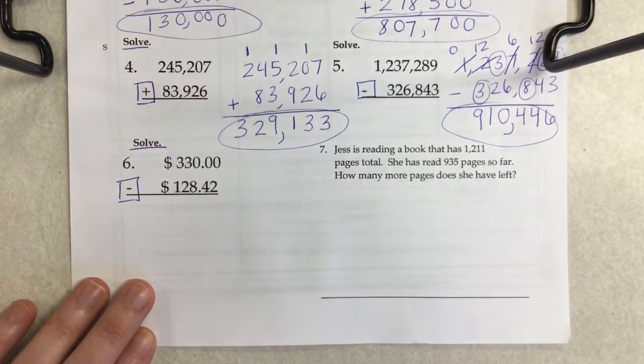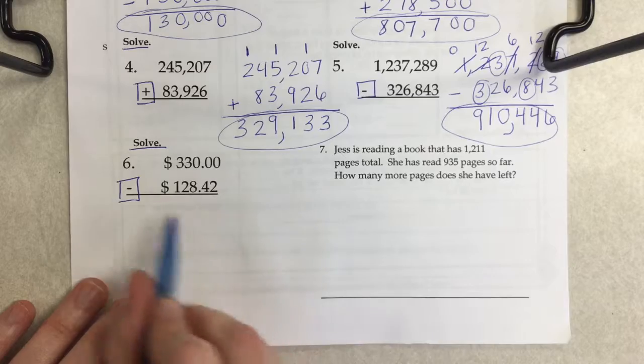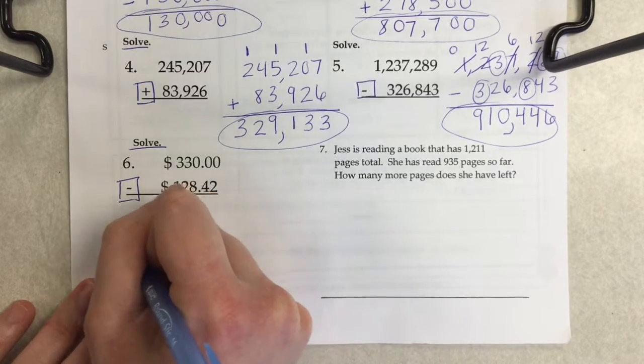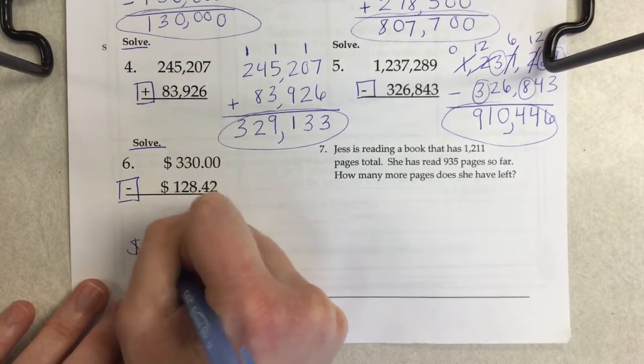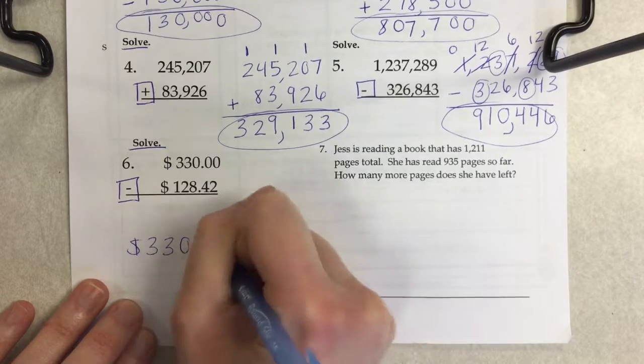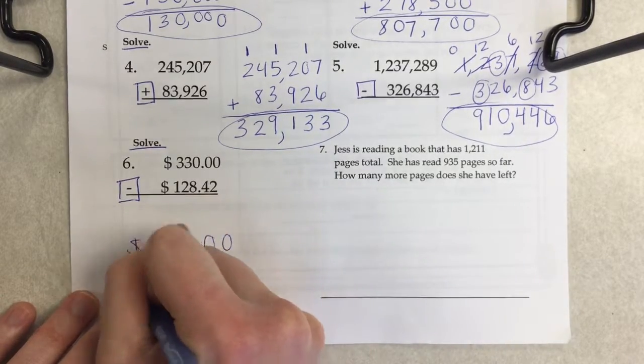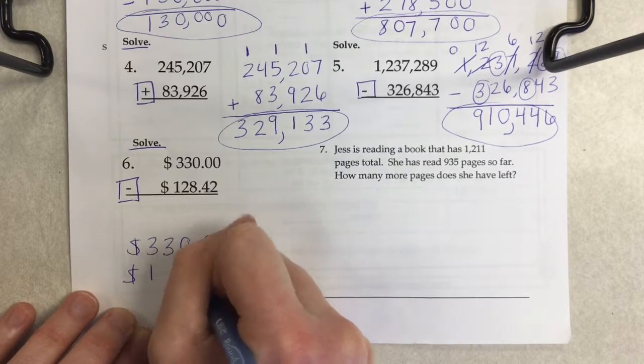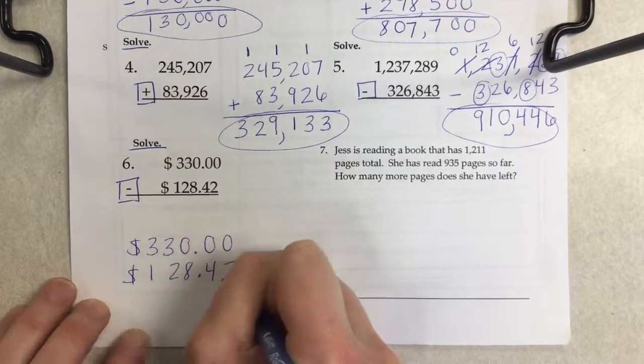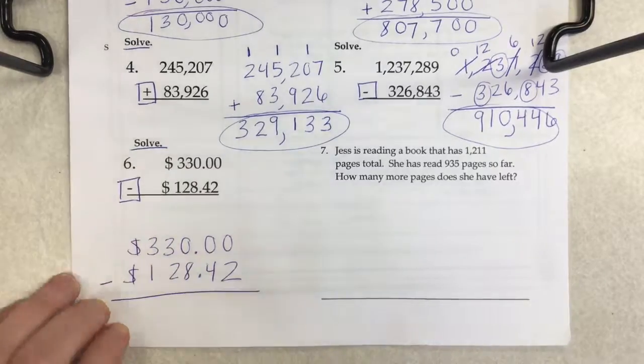Number 6, again, just says solve, so I'm not rounding or estimating, I just have to solve. Check my sign, I need to subtract. I like to write it a little bit bigger off to the side, so you can do it here or write it bigger like I'm going to do. Make sure you have your dollar sign, $330.00 minus $128.42, and don't forget we are subtracting.